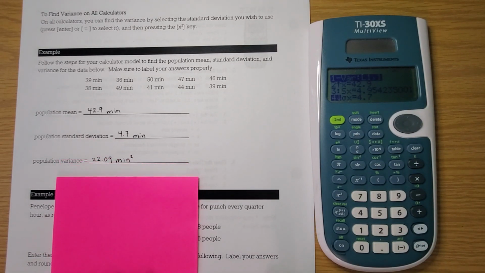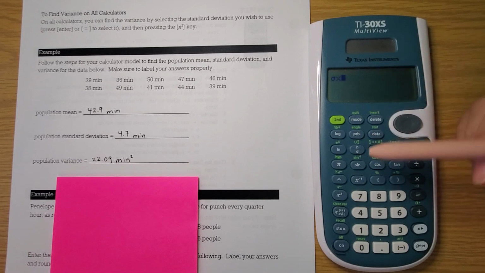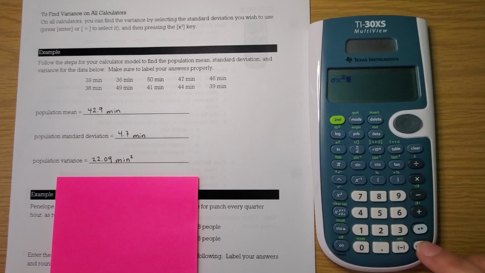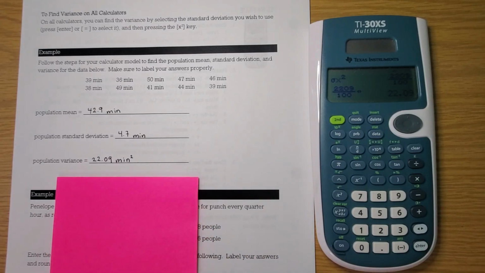Now to get the variance, while I'm highlighting the standard deviation here, I'm going to hit enter. And you can see it puts sigma X on the screen. I'm going to press X squared because that's how you find the variance. It's the standard deviation squared. And then I'll press enter. I'm going to use this left-right arrow so I get it in decimal format. And I get 22.09. So 22.09 minutes squared. And that's how we find the variance.